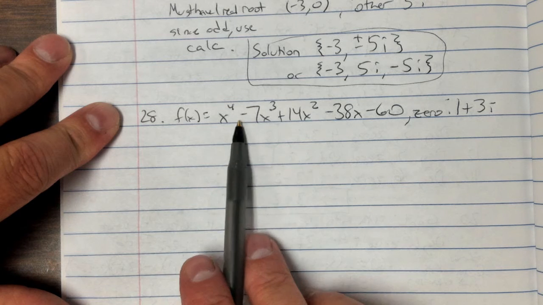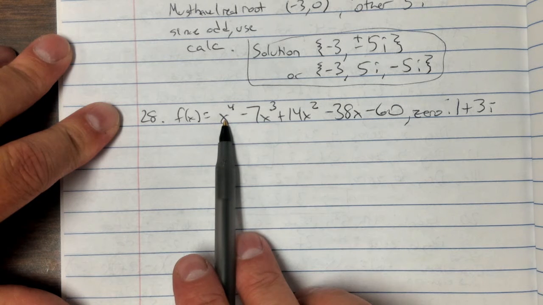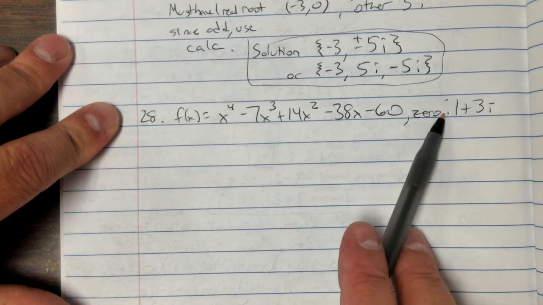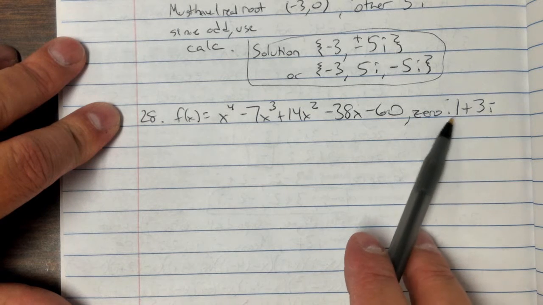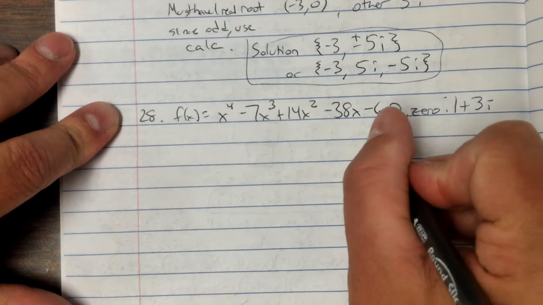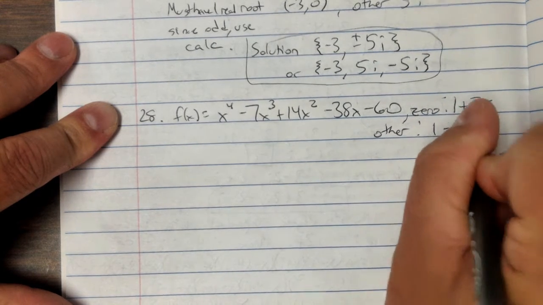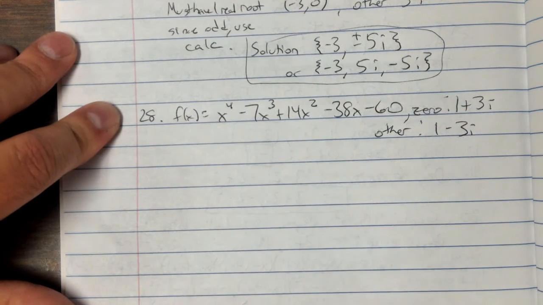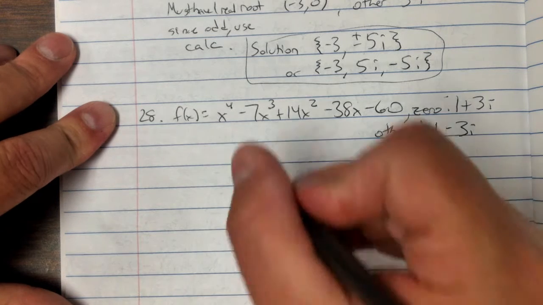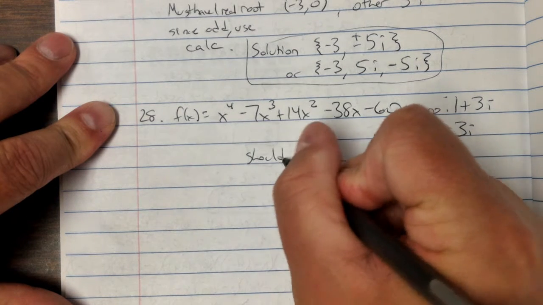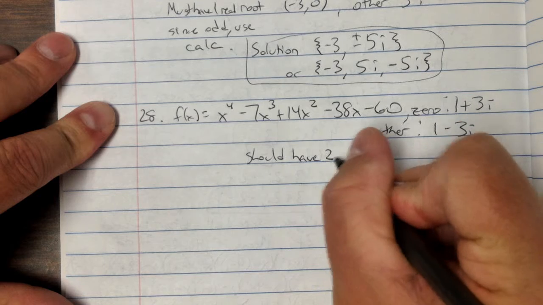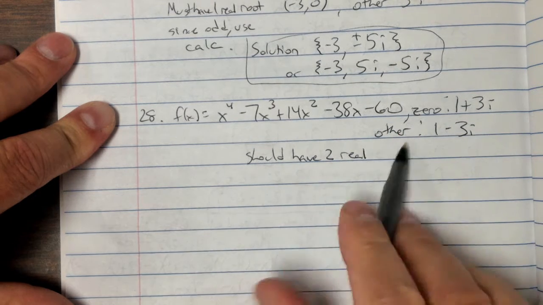So this one has fourth degree, and we have one of the i terms, so the other one we know should be 1 minus 3i, and so now we have 2 out of 4. So we should have 2 real to make 4.